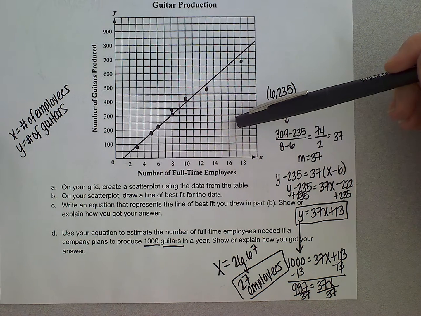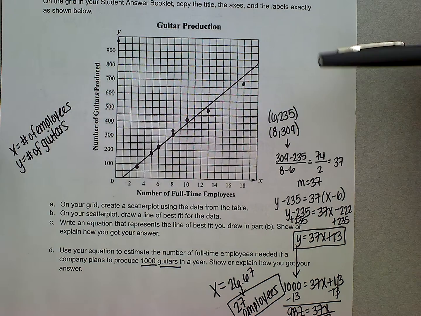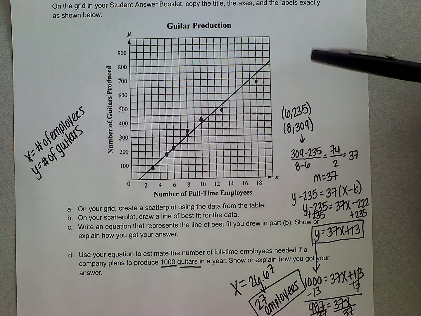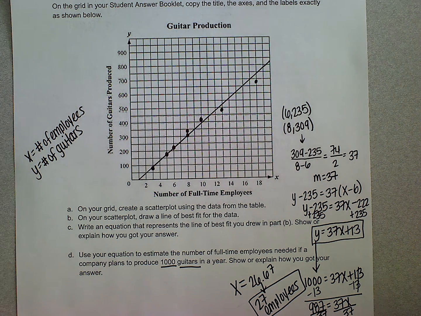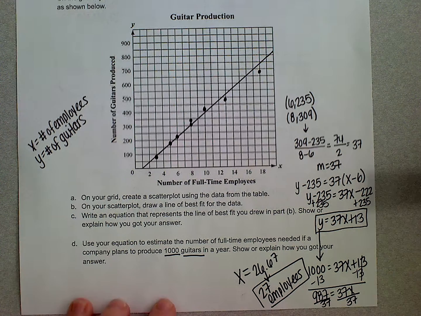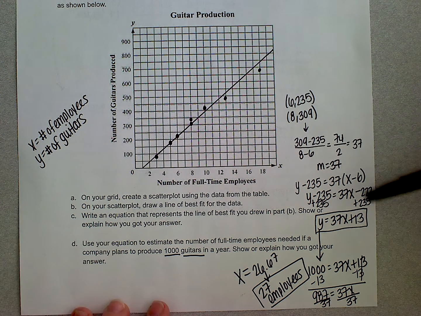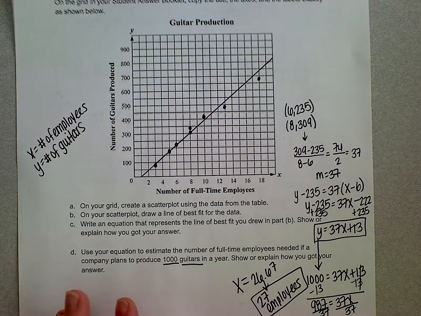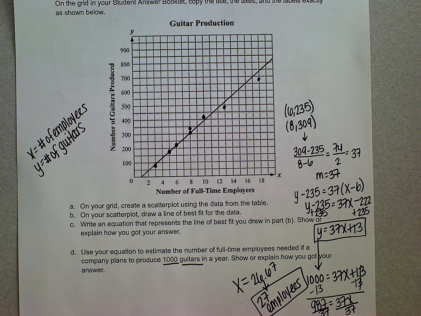Scatter plots just mean points. A lot of times it's data. Through it, you can draw a trend line because it's not perfectly straight, but it's kind of a linear pattern. So you just do your best to draw your line. From that line, you can do everything that we've been doing. So this is all review stuff over here: finding the slope, writing an equation, and maybe plugging into that equation. So fun stuff.